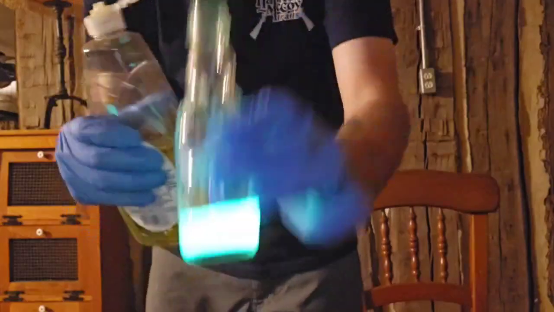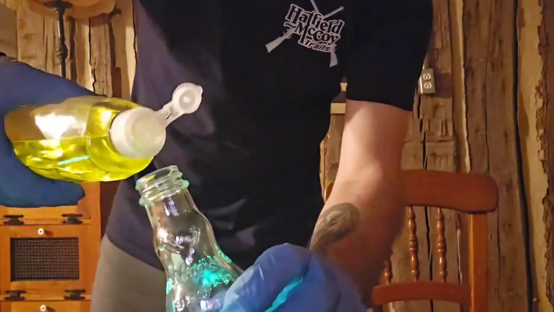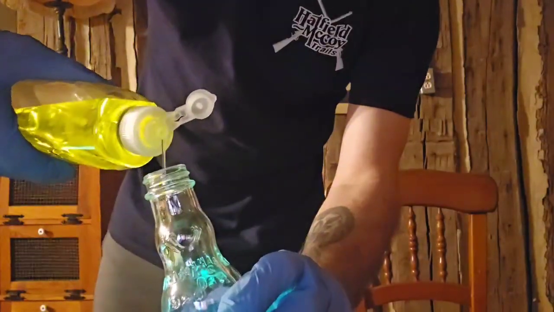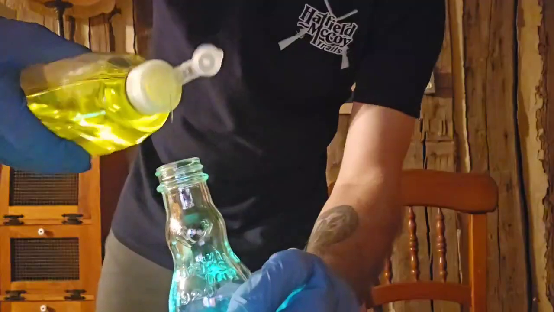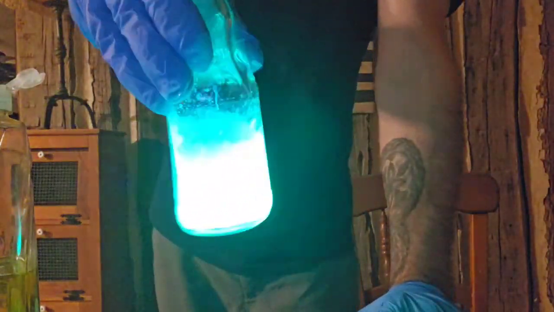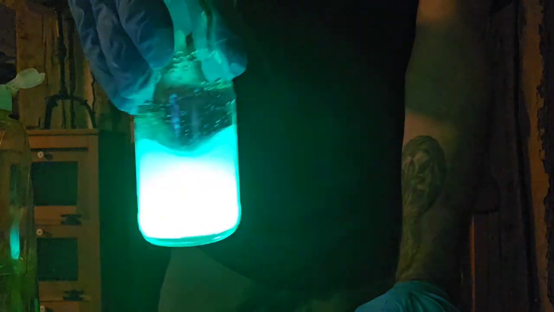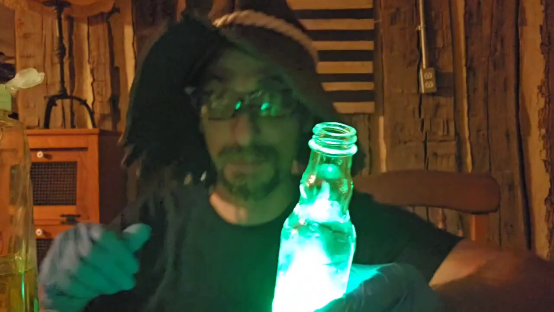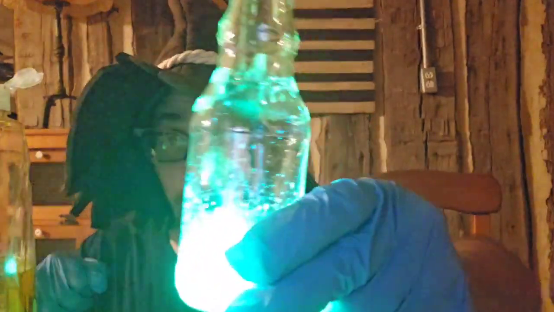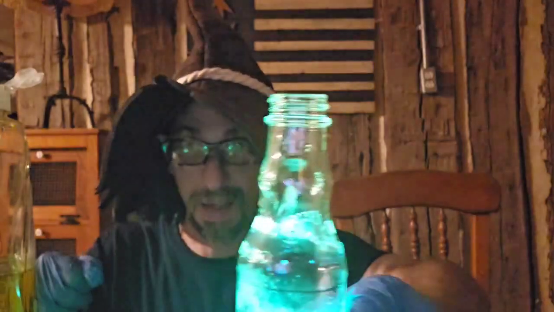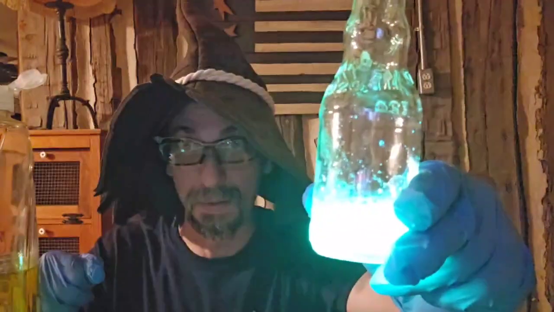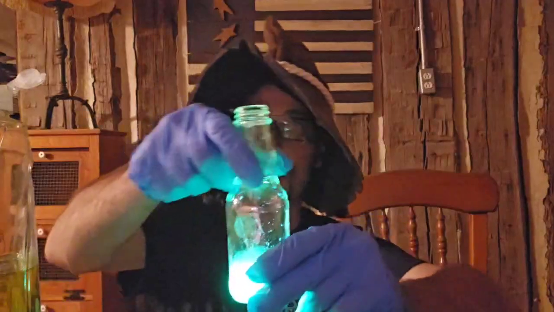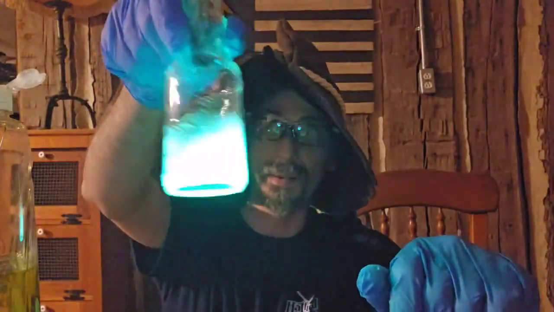Now, you want to see this get brighter? Pour yourself a little bit of dish liquid in there. That should help it out. All right. Now, we're going to see how bright this is going to get. Look at that. Whoa, man. Look at that. Oh, goodness. Now, how's that for a hillbilly wizard, huh? Oh, boy, we got something going on here, huh? Yeah. Check it out. That is cool. That is really, really cool, y'all. I like that. That's so cool.